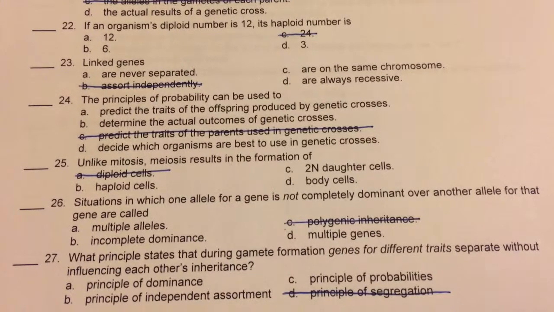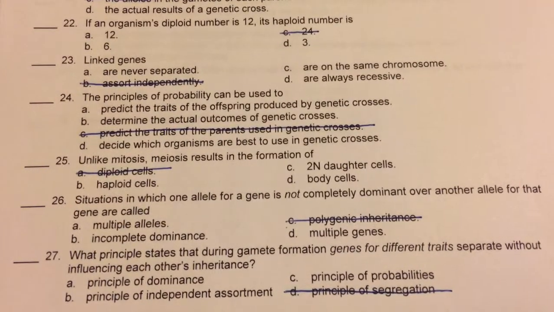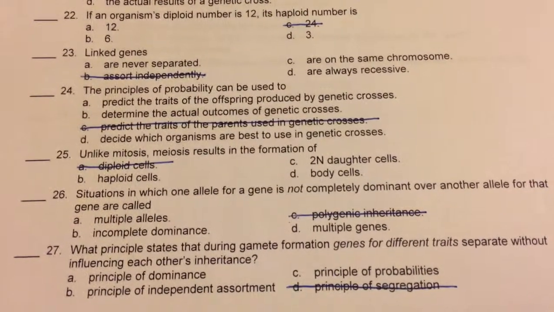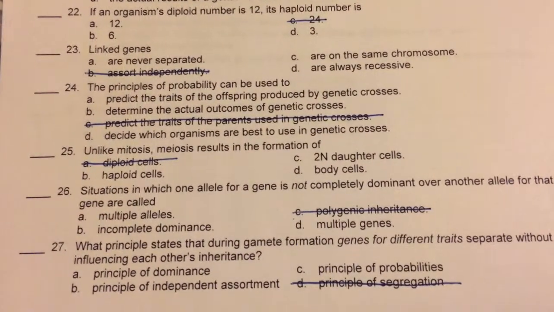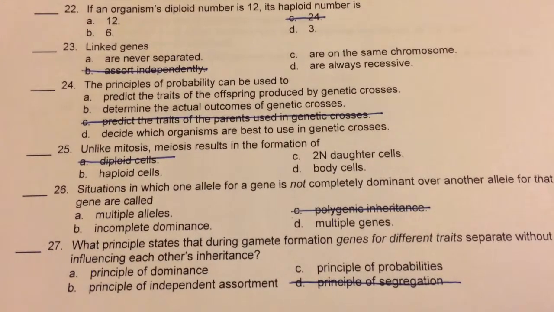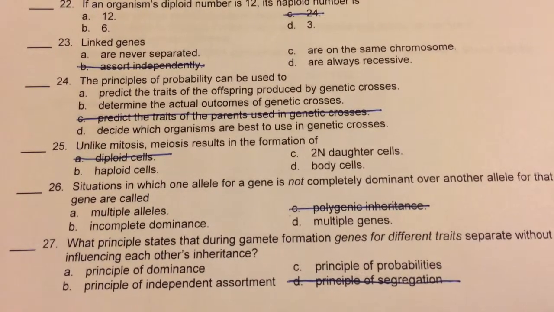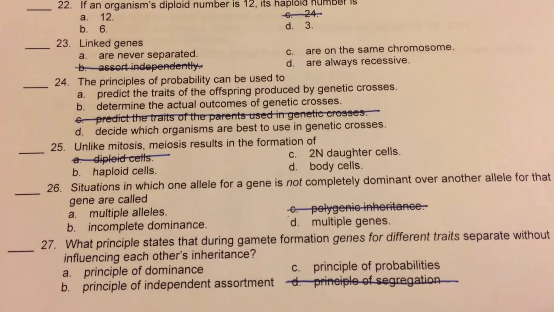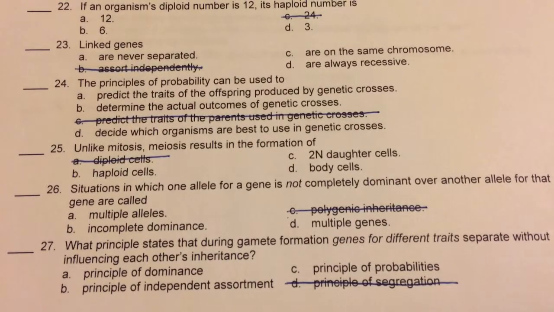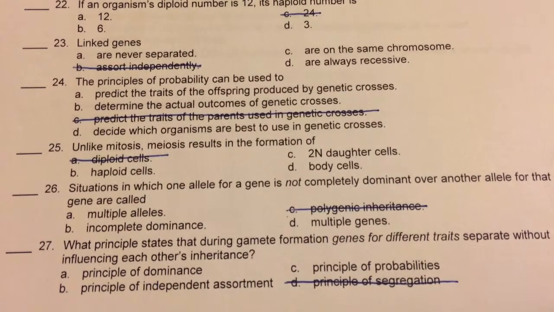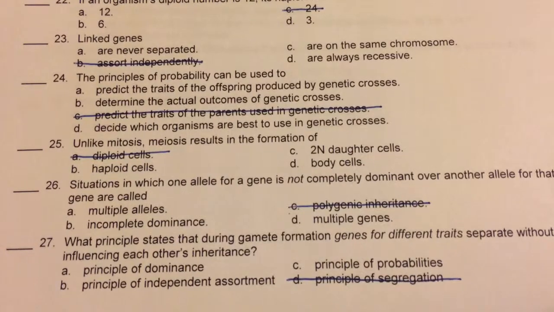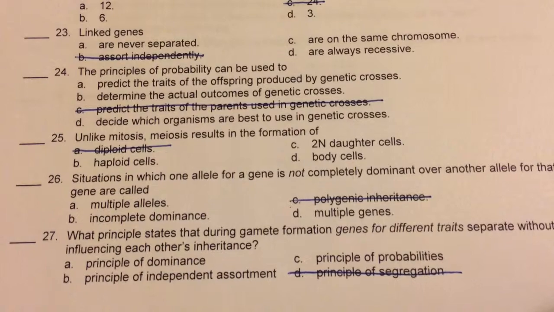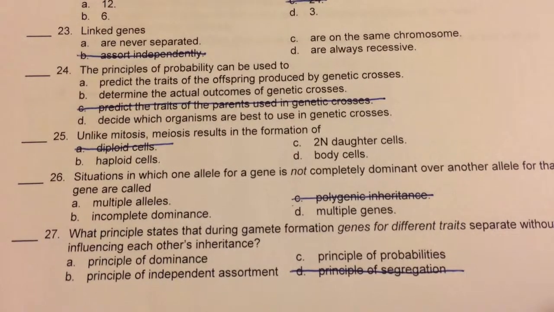Linked genes are never separated, are on the same chromosome, or are always recessive. 24. The principles of probability can be used to A, predict the traits of offspring produced by genetic crosses, B, determine the actual outcomes of genetic crosses, or D, decide which organisms are best to use in genetic crosses.